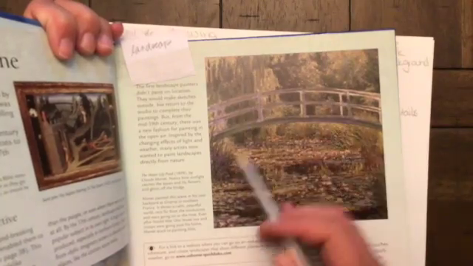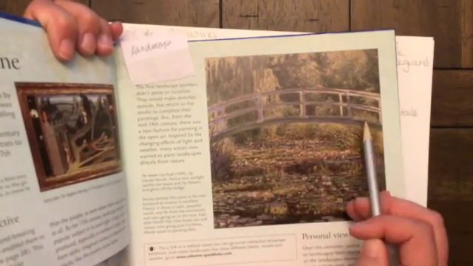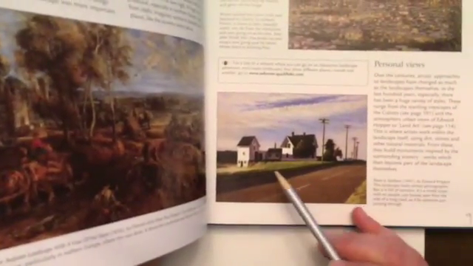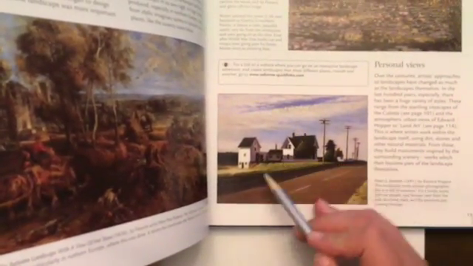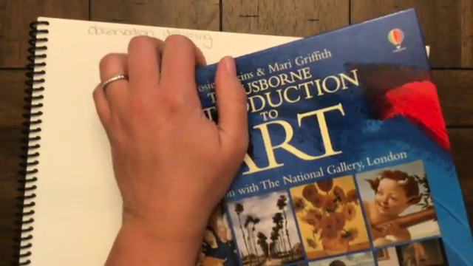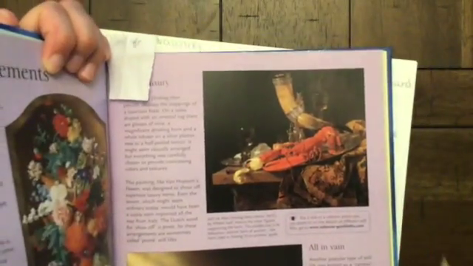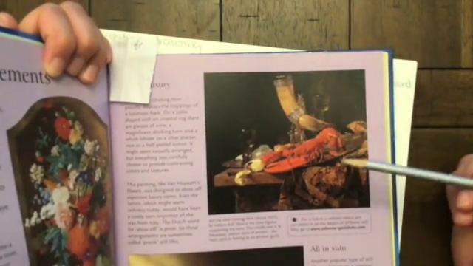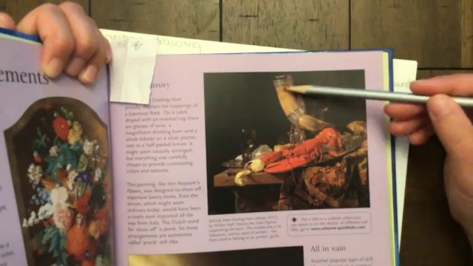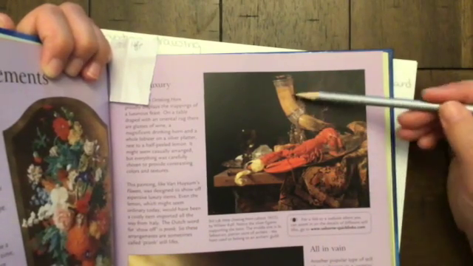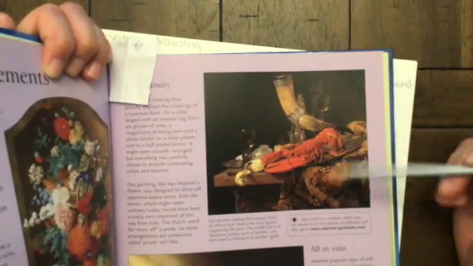Stuff going on in the background. We have the bridge. We have stuff up front. Even when we have architecture in here, okay? We can break it down. And last but not least, kind of wild and crazy, this is still life. Background, midground, foreground, okay?